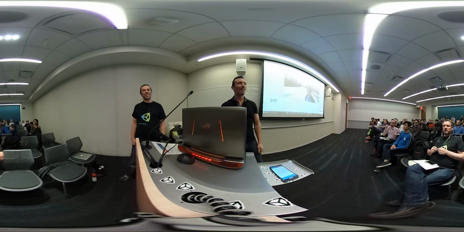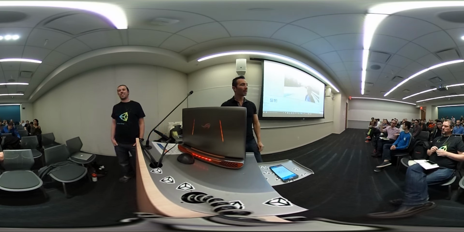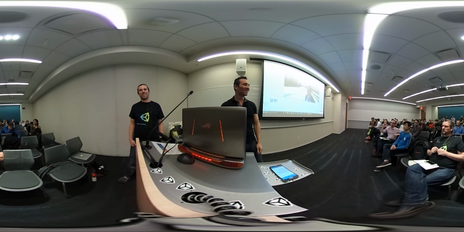Are there any blending modes in shaders? Yes, absolutely. All the blending modes are in there. Multiply, add, overlay, all there, all possible. Just look up shader stuff.